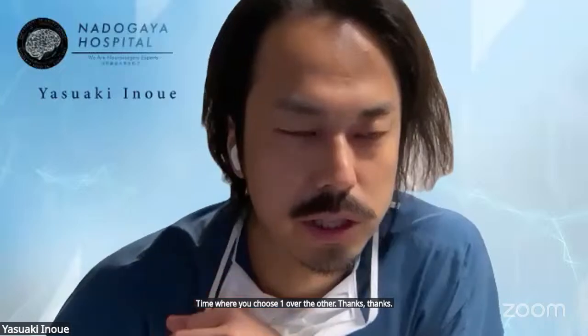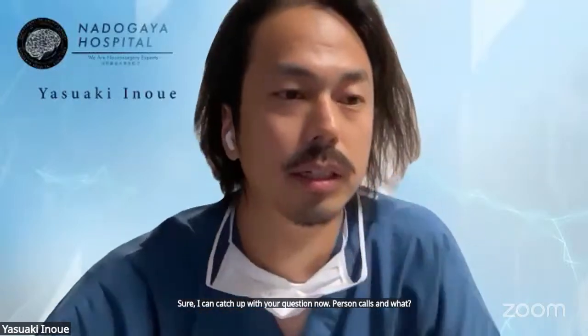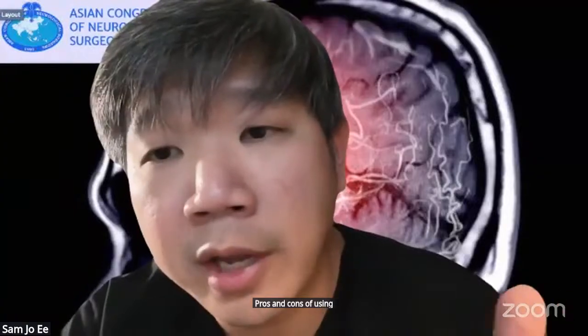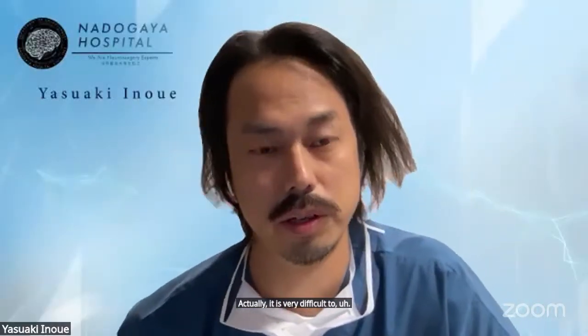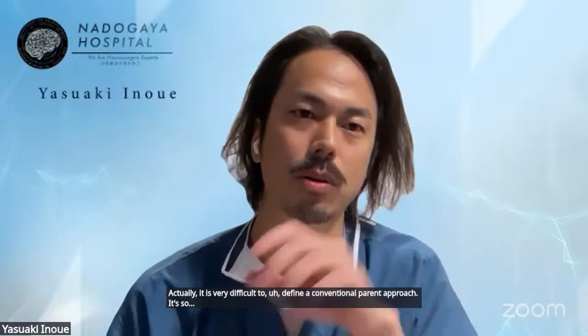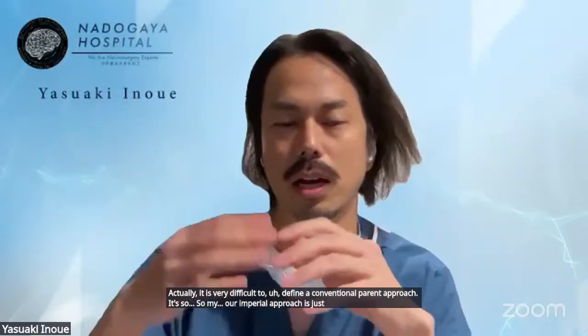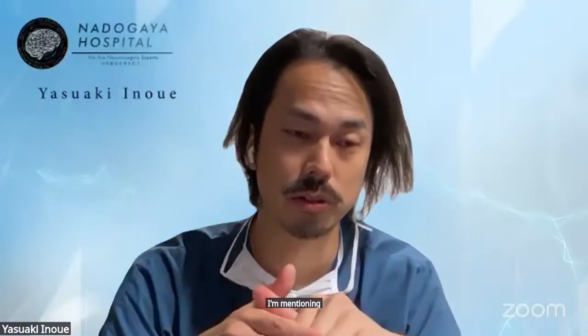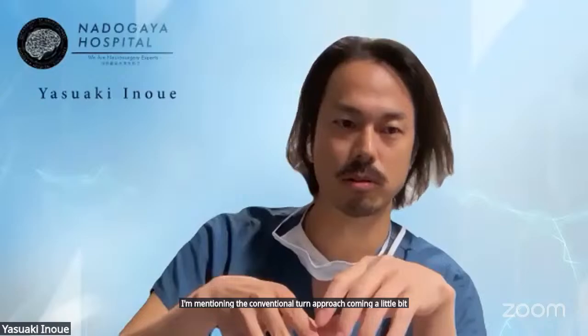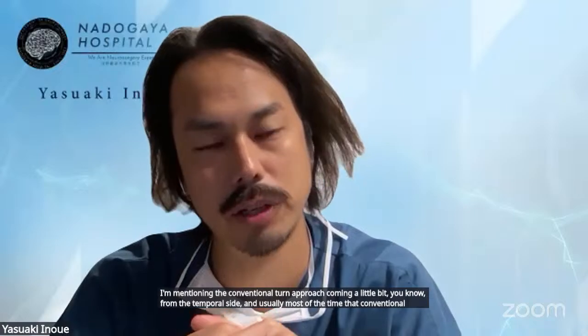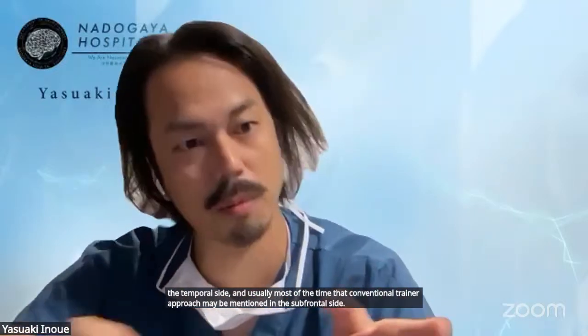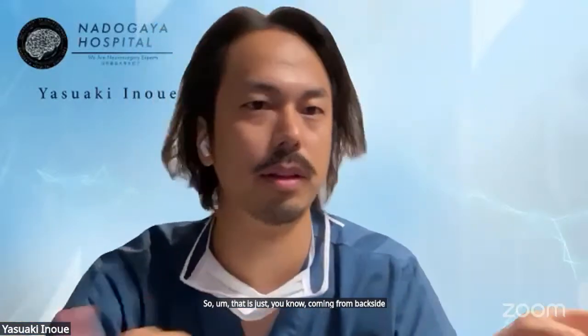I couldn't catch the question. Pros and cons of what? Pros and cons of using the usual terminal approach versus this anterior temporal approach. Actually, it is very difficult to define the conventional terminal approach. Our anterior temporal approach is the conventional terminal approach coming a little from the temporal side, while the conventional terminal approach usually means the subfrontal side, where the frontal side is more mobilized. So this one just comes from the anterior side, and there is no big difference.